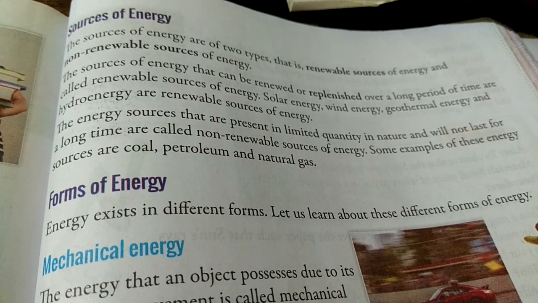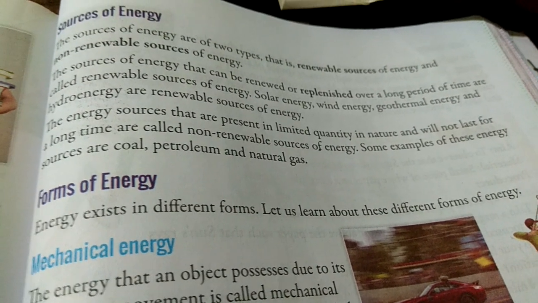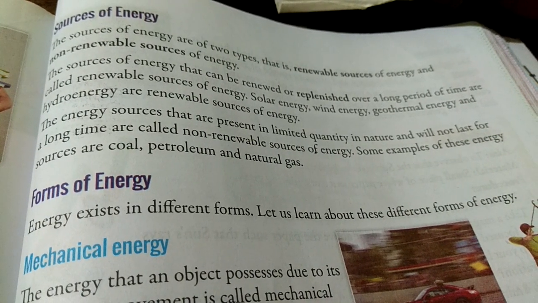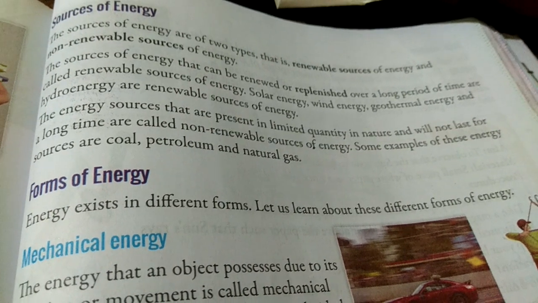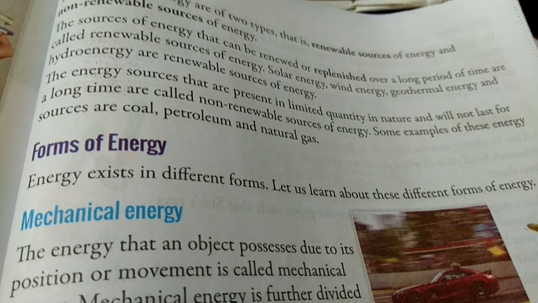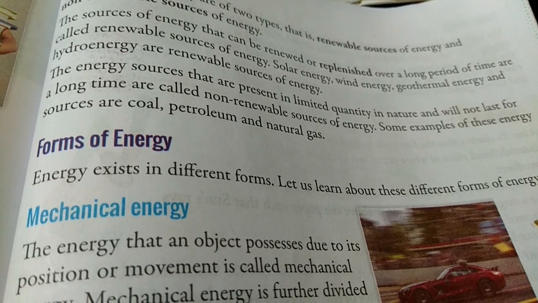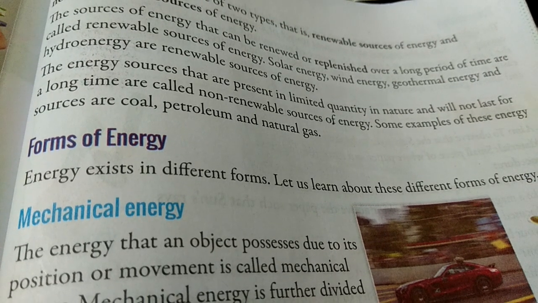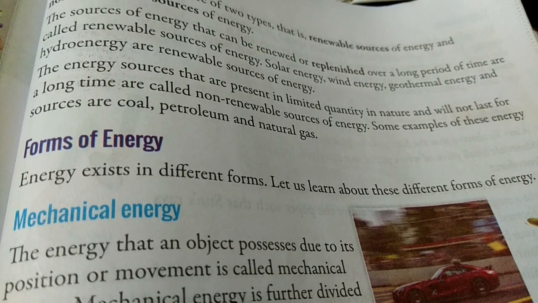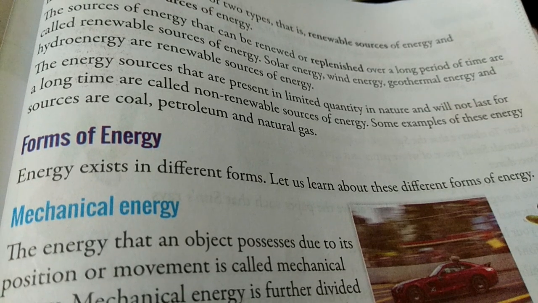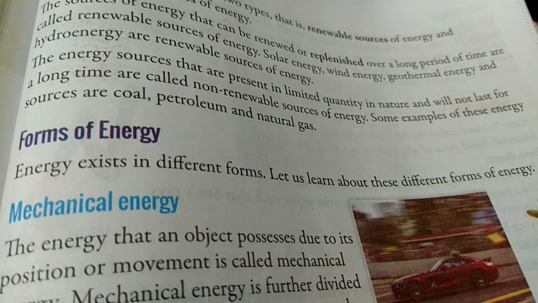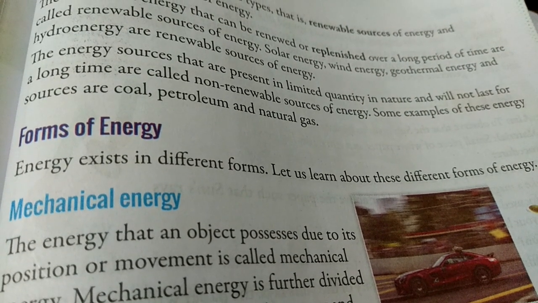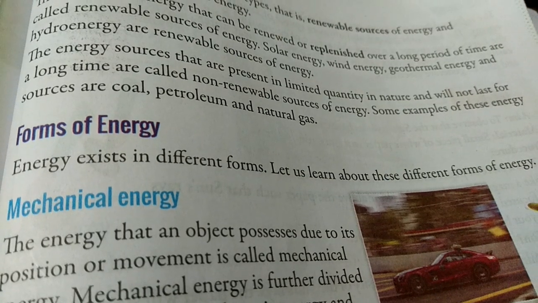Next comes the non-renewable sources of energy. Sources which will not last for a long time are called non-renewable sources of energy. Coal, petroleum, and natural gases are some of the non-renewable energy sources. They are used to make electricity, to heat our houses, to move our cars, and to manufacture different kinds of products. These energy sources are called non-renewable because their supplies are limited.